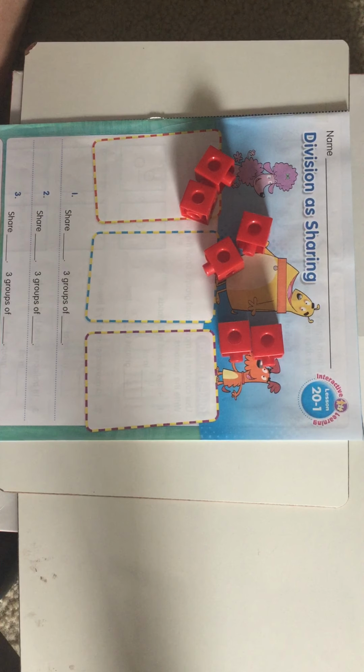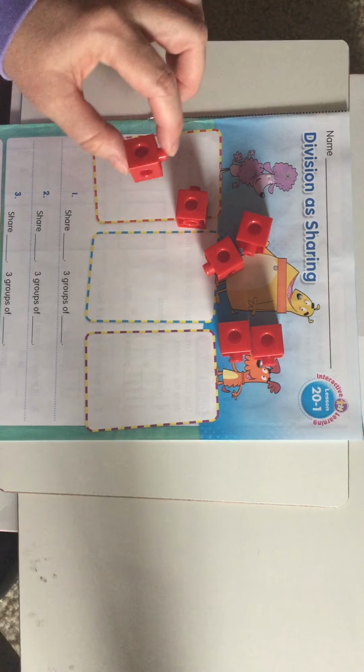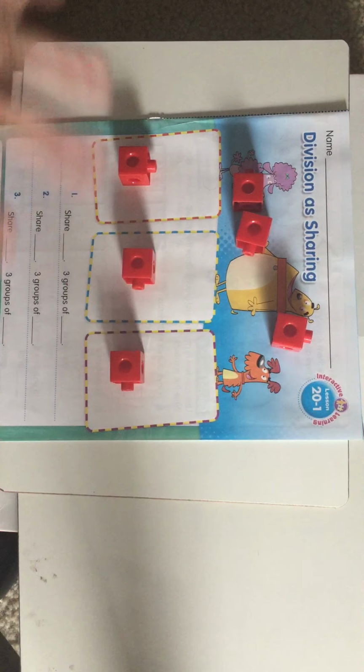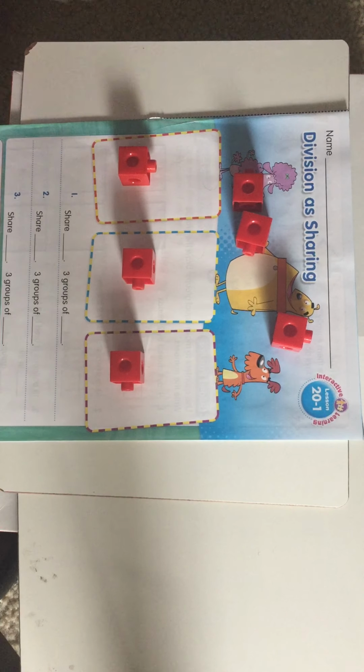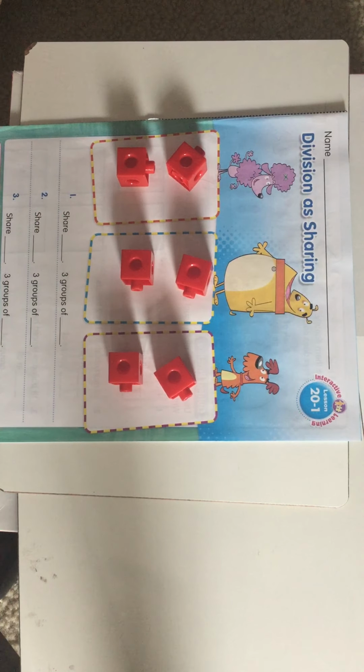Well, since each counter shows 1 piece of construction paper, let's pretend that this is our paper, I can put 1 counter in each of the children's places. And I can continue to do this until I run out of counters.